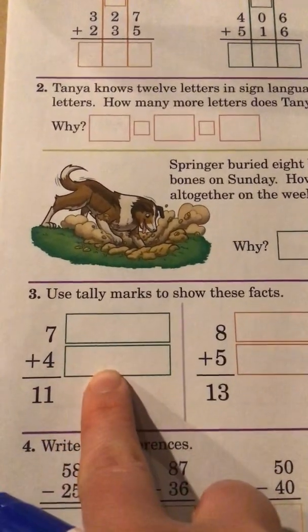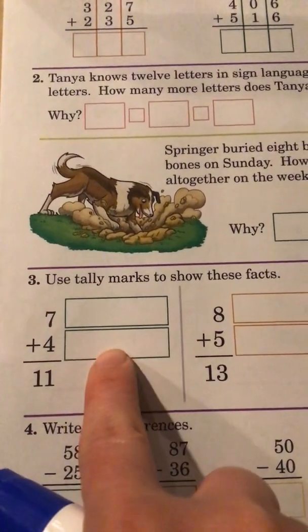So that's what you would put in the first row here. You would put the 5 and then 2 more. Plus 4, you'll just write 4 lines. And then that will represent 5, 6, 7, 8, 9, 10, 11.